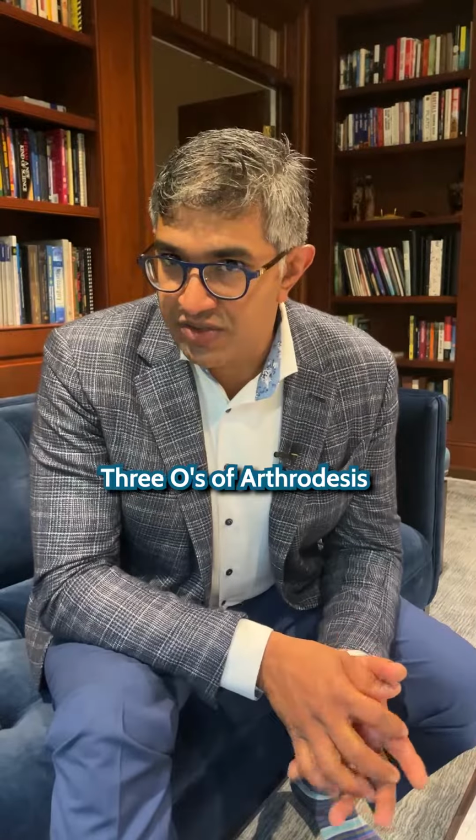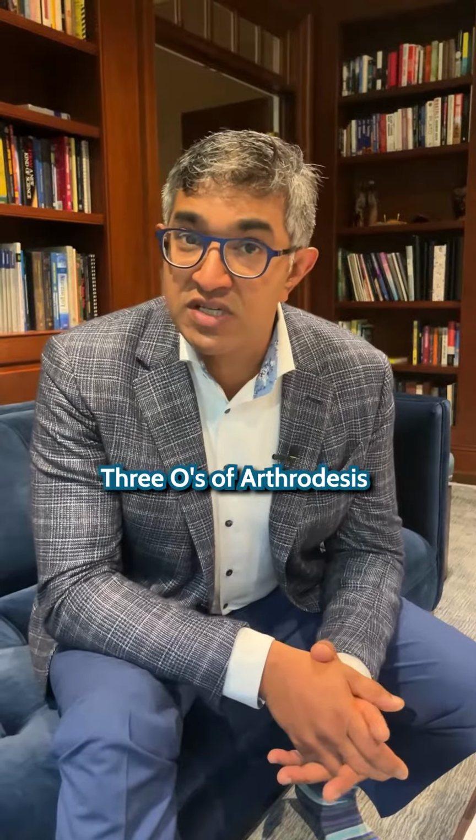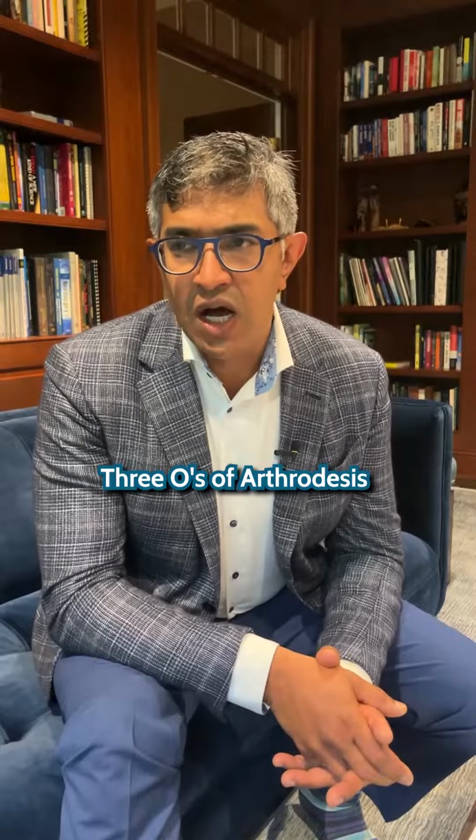One of the central pillars and principles of spine surgery is achievement of an arthrodesis. Many procedures in which we put instrumentation in will require that we achieve that, and I think being thoughtful about how we're going to achieve a fusion is important. There's a principle called the 3 O's of arthrodesis that I think are important to understand.